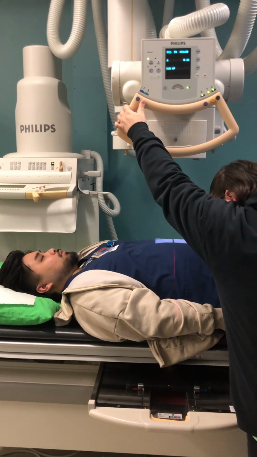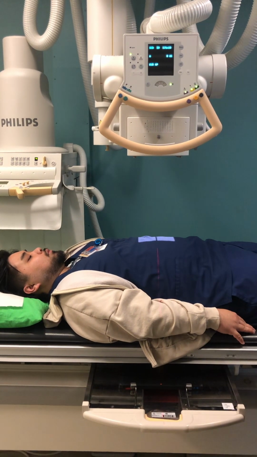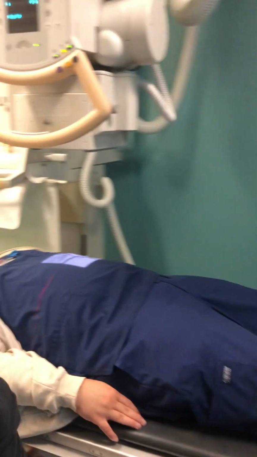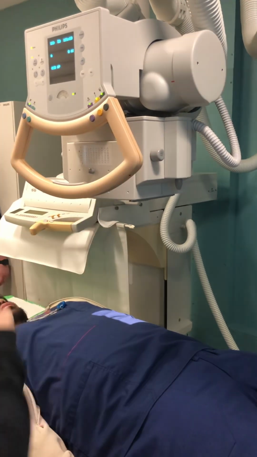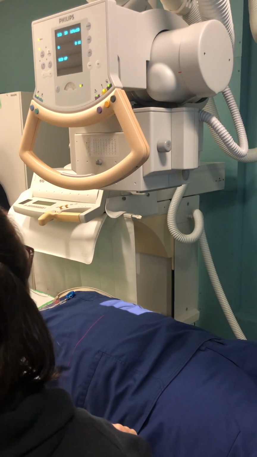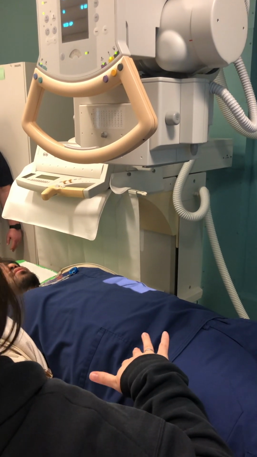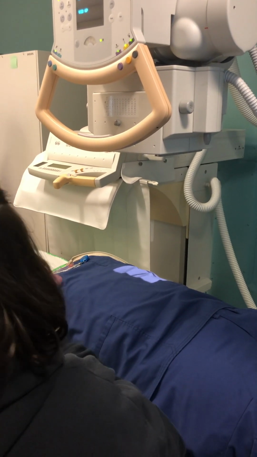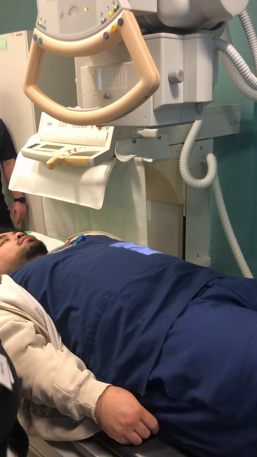Are these always going to be on the table, or can you do this erect as well? So, according to your textbook, they should always be on the table. Why should they always be on the table? It's something to do with the diaphragm. So, gravity helps push the diaphragm further up, so that you have a more uniform density below the diaphragm.